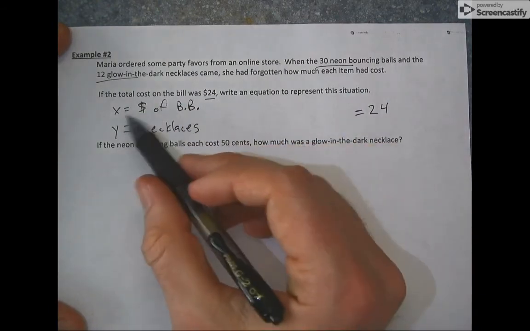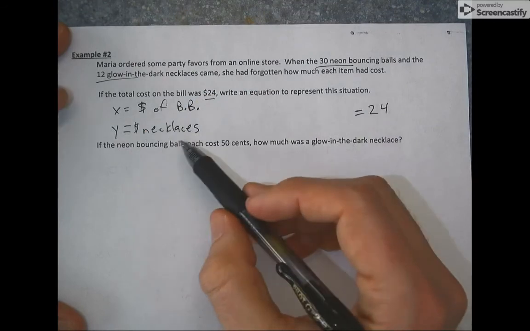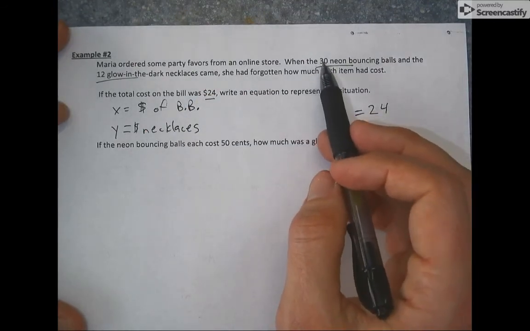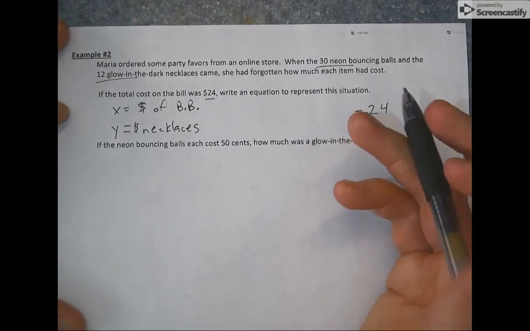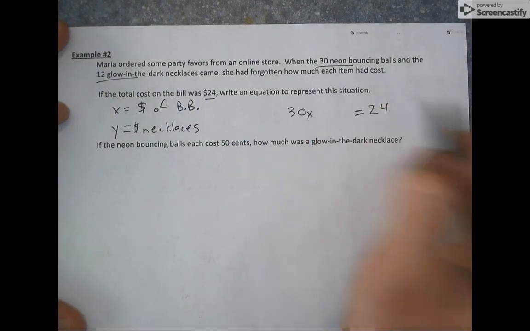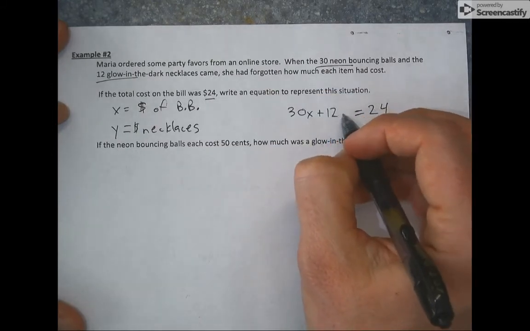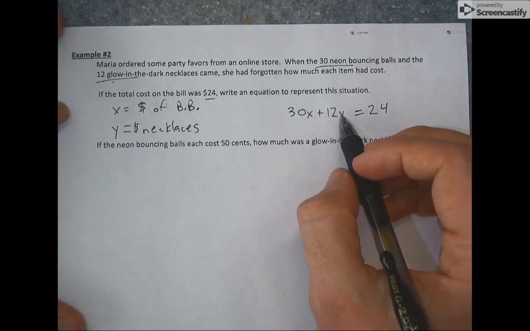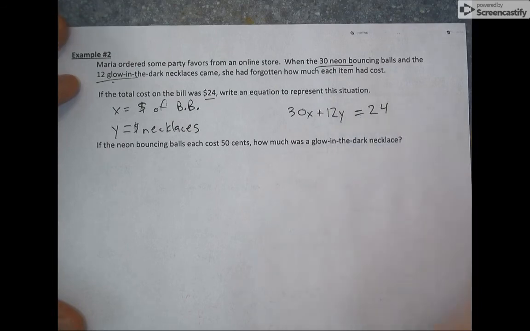So again, we don't know the cost. That's what we're looking at here, the cost of the bouncy balls and the cost of the necklaces, but we do know how many there were. So if I told you the cost of the bouncy balls, how much one cost, you would do 30 times that, and that'll give you the cost total of them. So it's going to be 30 times the cost of the bouncy balls, which we don't know, plus 12 times the cost of the necklaces. And if I added those costs together, they're going to have to equal 24.